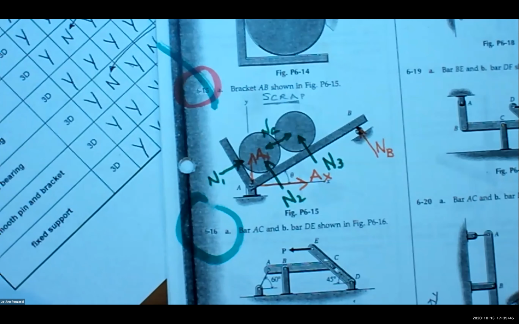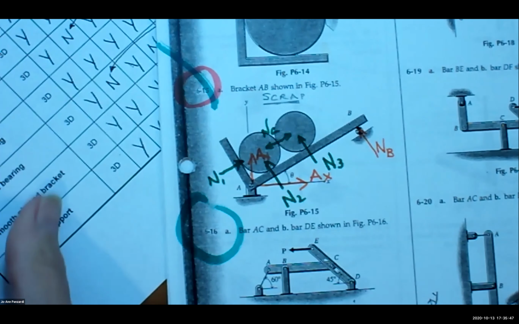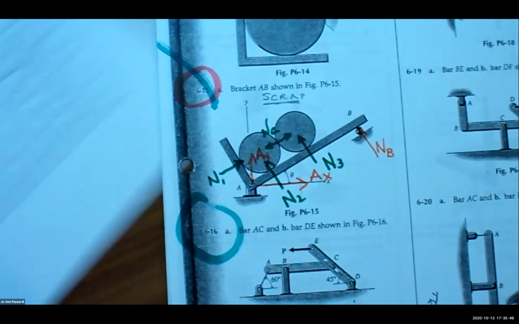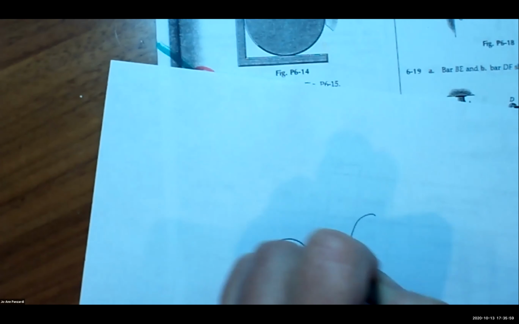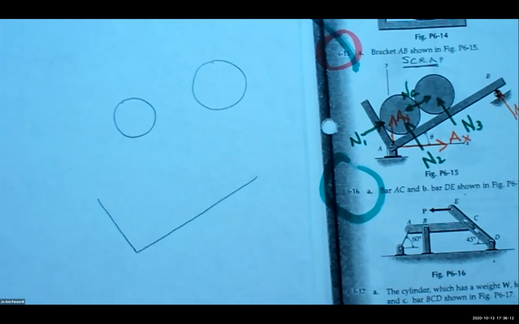So now the question is, what do we want to draw a free body diagram of? Let's draw a free body diagram of this.